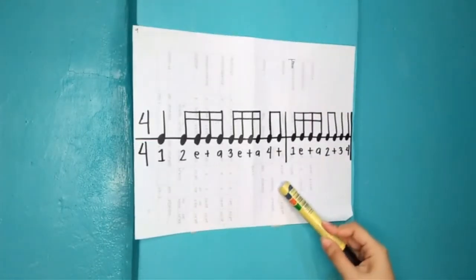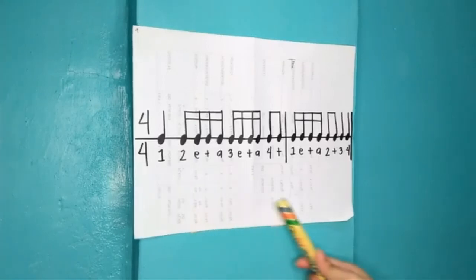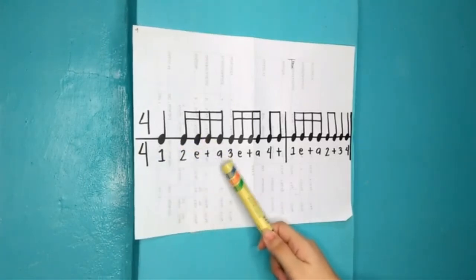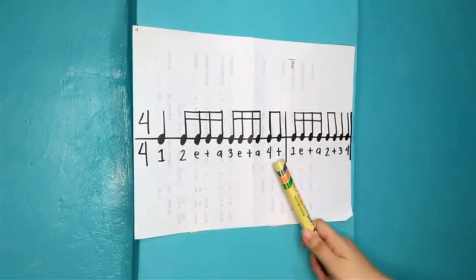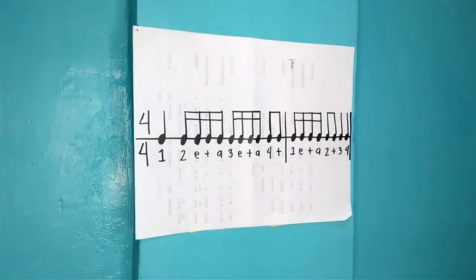Now this is the challenge. How are we supposed to count a combination of quarter note, 8th note, and 16th note? But don't worry again because it's super easy. I have an example here, in 4/4 time, which means there are 4 main beats in each bar. Okay, let's count. 1, 2, 3, 4. 1, 2, e and a, 3, e and a, 4, and 1 e and a, 2 and 3, 4. And that's all about quarter note, 8th note, and 16th note.